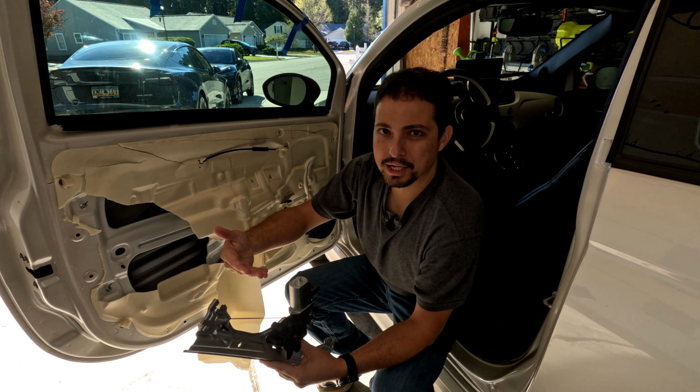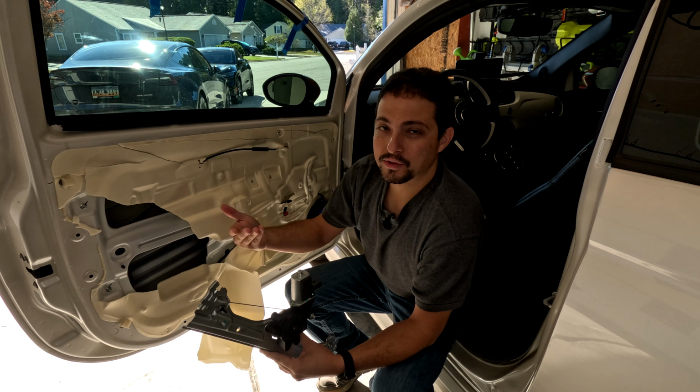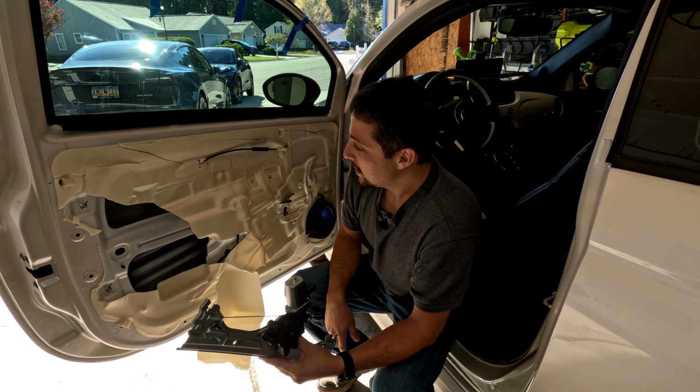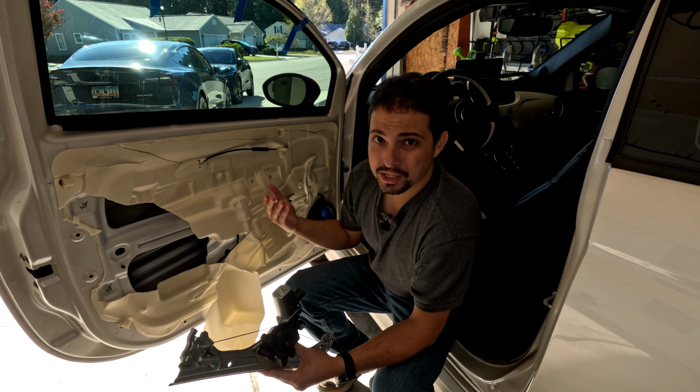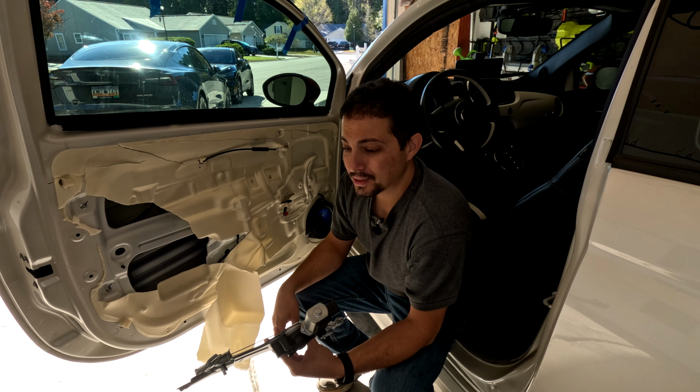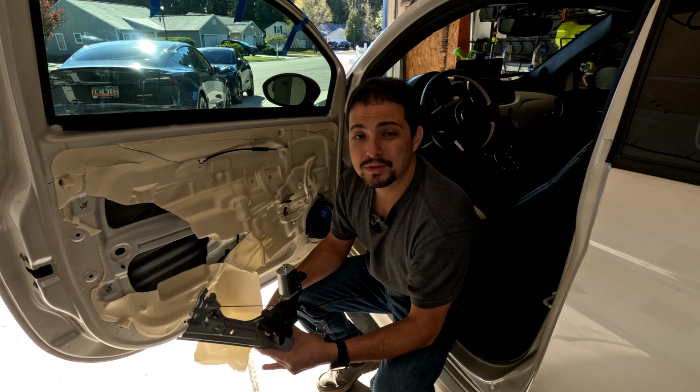And then we're going to put these side by side. We're going to see what they look like and see if there's any major differences between them, and kind of go from there, because obviously this is a pretty common issue on the Fiat, so maybe they've improved this in the aftermarket.